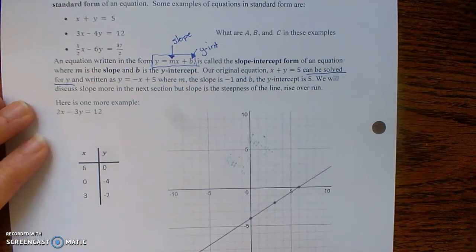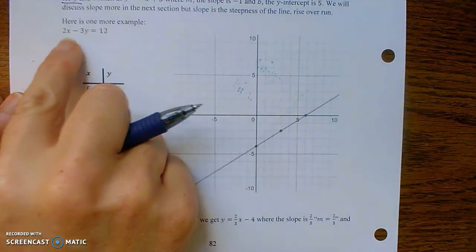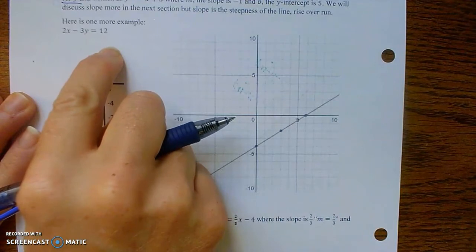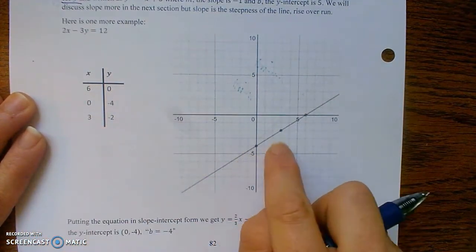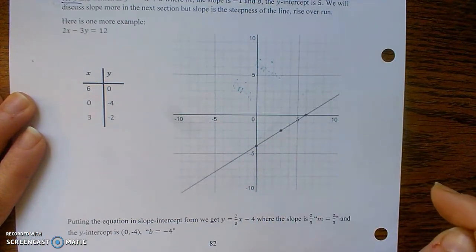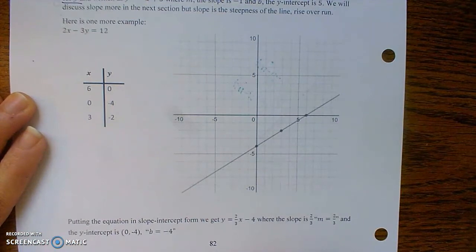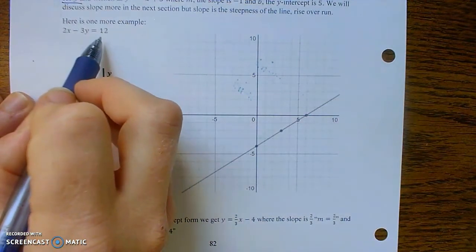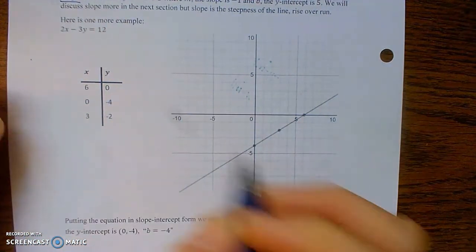Okay, so here's another example. Suppose we take 2x minus 3y equals 12, and we plug in numbers for x and y and plot those points. We can graph it just the way we graphed the last example. Or you could take 2x minus 3y equals 12, and we can solve for y first.